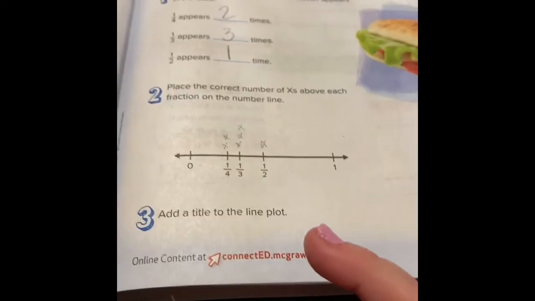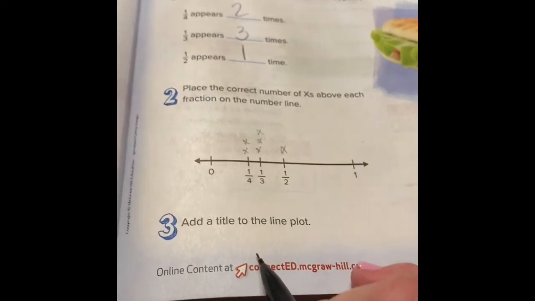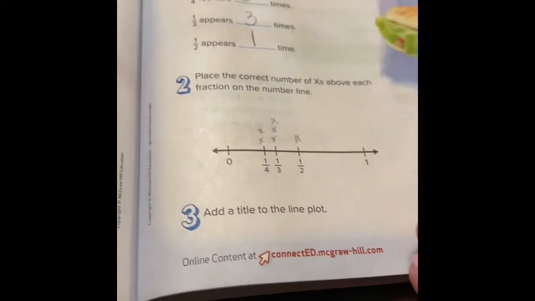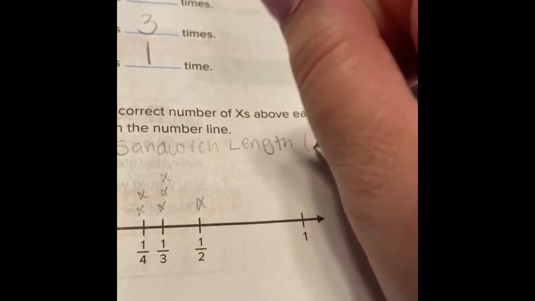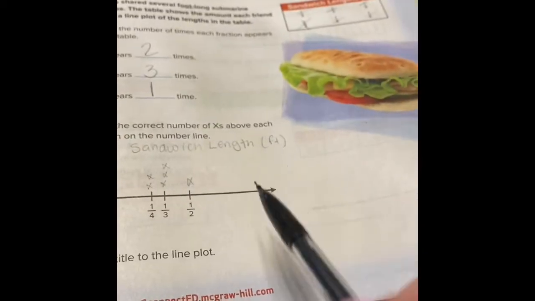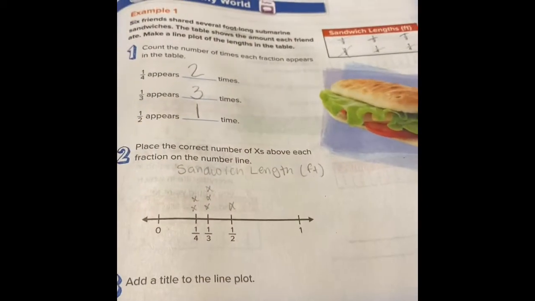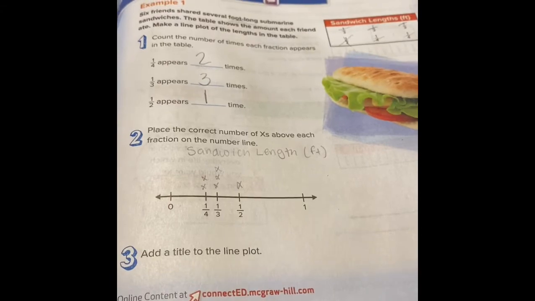And it says, add a title to the line plot. So we are going to title this Sandwich Length in feet, because we're talking about a foot long. So sandwich length in feet, because we were talking about a foot long. Okay? Okay.